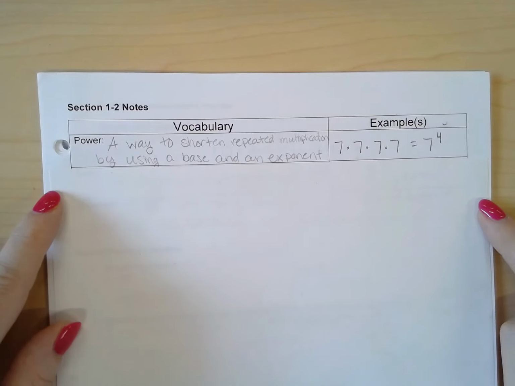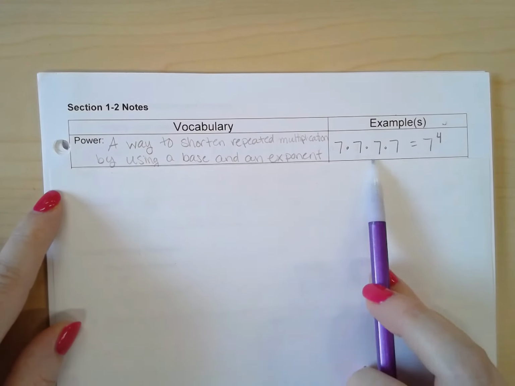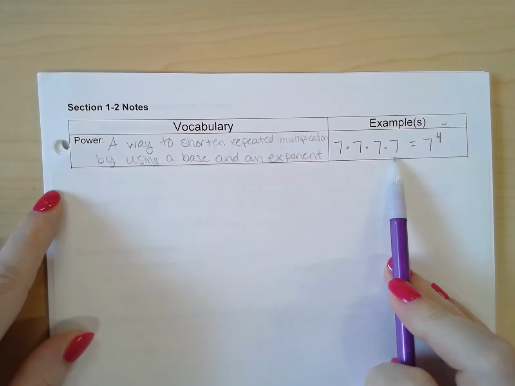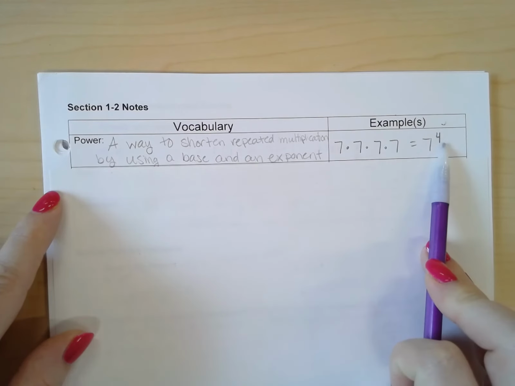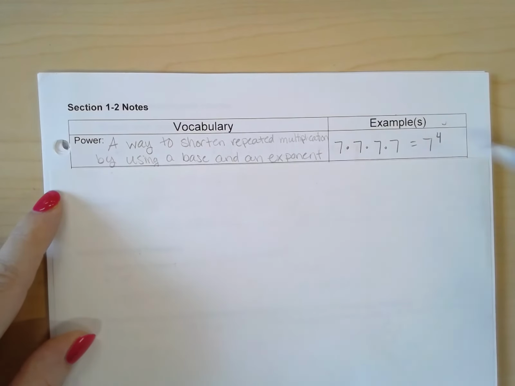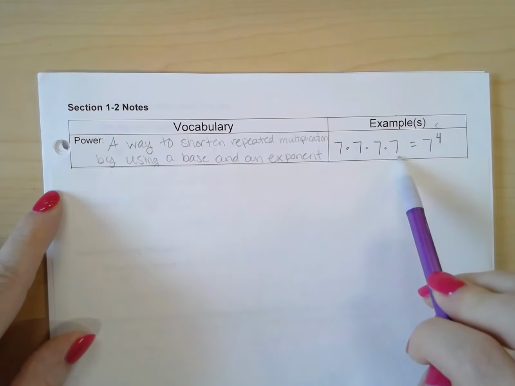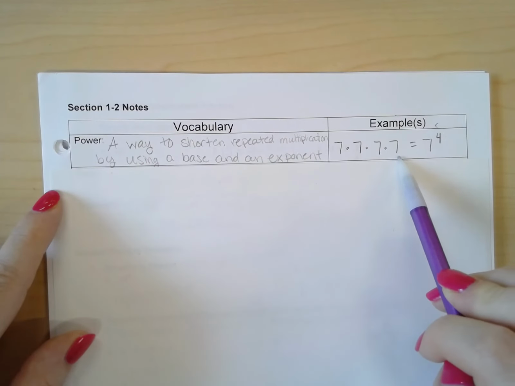So instead of having something like 7 times 7 times 7 times 7, I can shorten that to 7 to the 4th. Okay, so I'm multiplying 7 4 times. It's just a shortened way of writing this long multiplication.